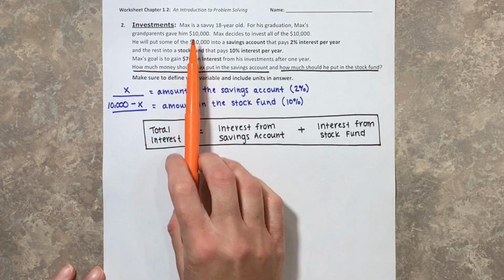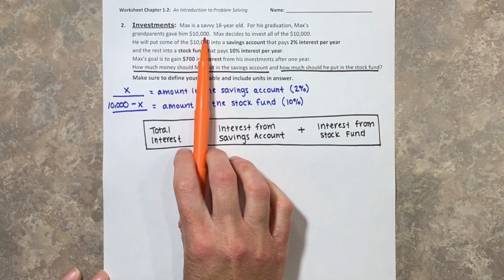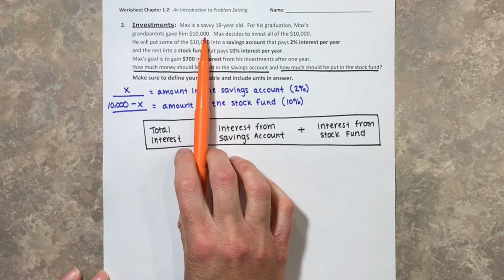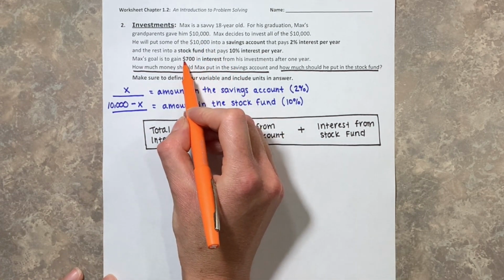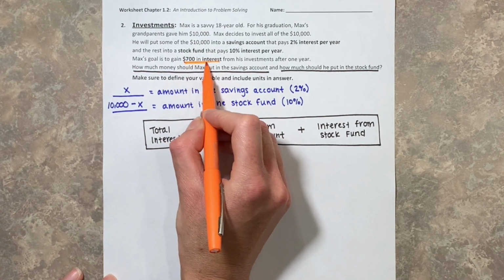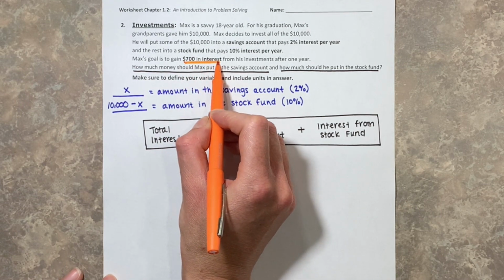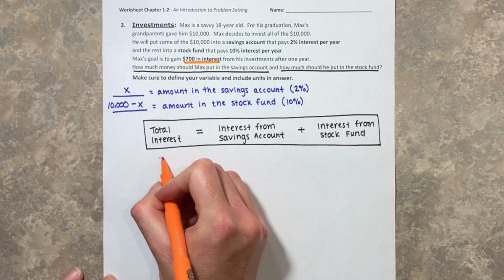Now be careful here. $10,000 was the total invested. It was not the total interest. If you keep reading, we see that here it says Max's goal is to gain $700 in interest. So this is the total interest, $700.